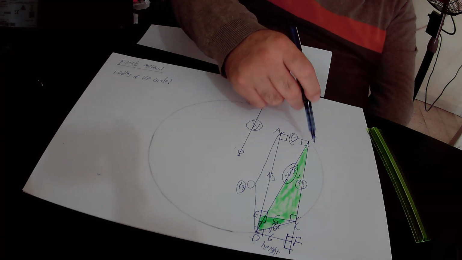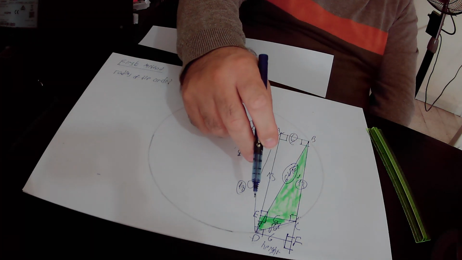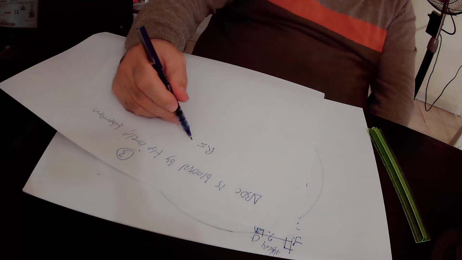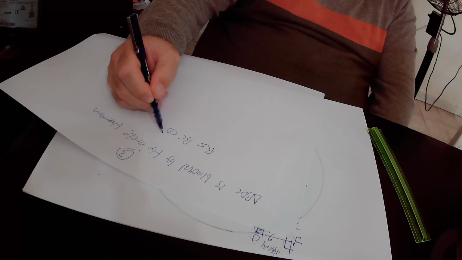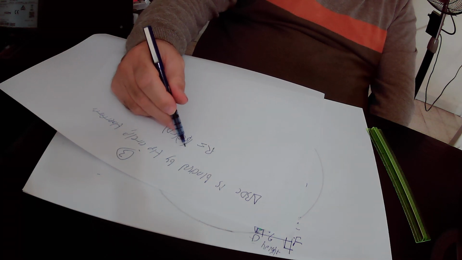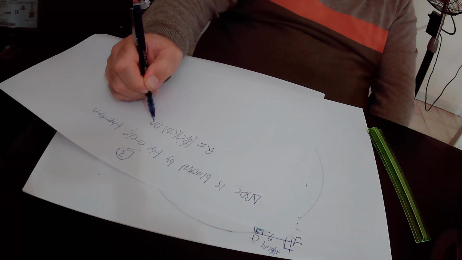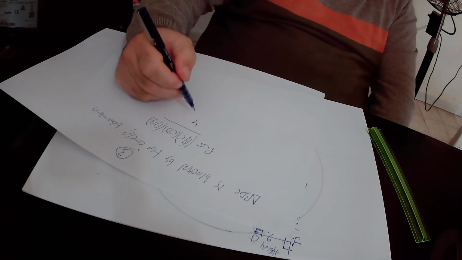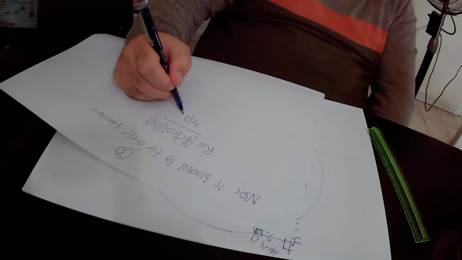That is to say, it is BC times CD times DB over 4 times the area of the green triangle DBC.